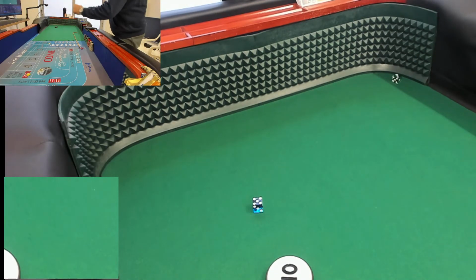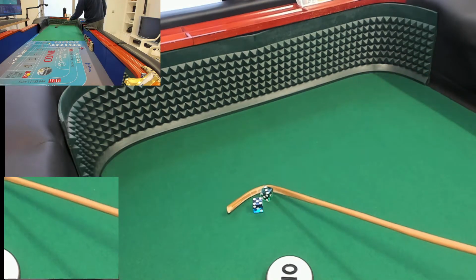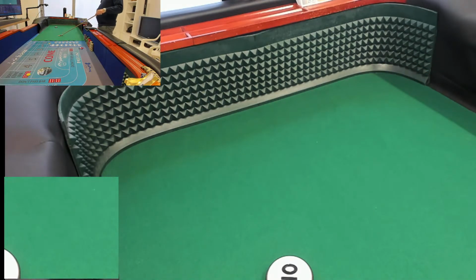There you go, 5-3. So what's happening here? From a 3-5, it's a 1-3, 1-5. I quarter turn them to a 5-4. I double pitched again, 5-3. Off axis both dice.